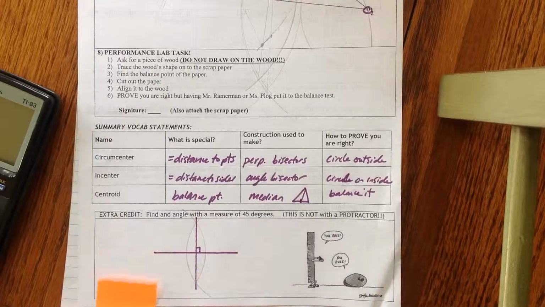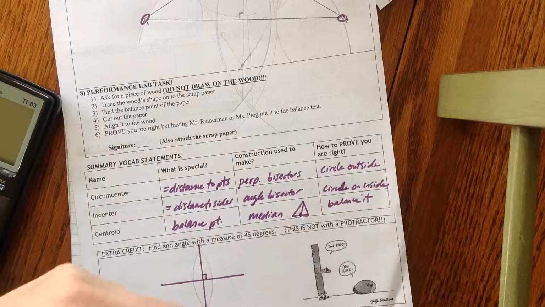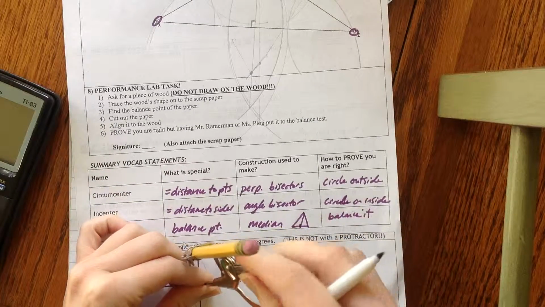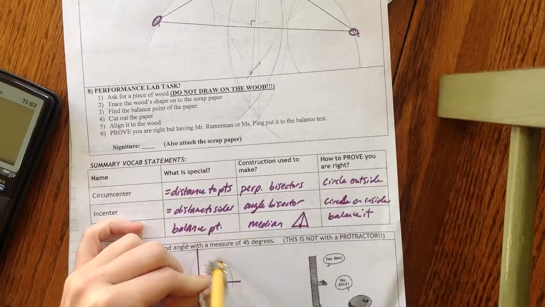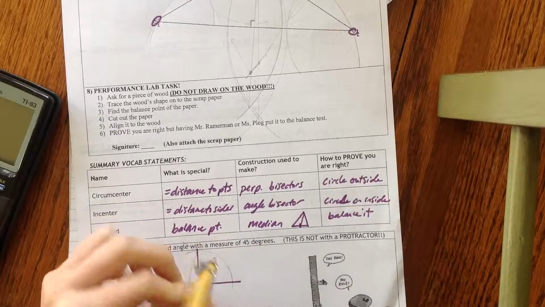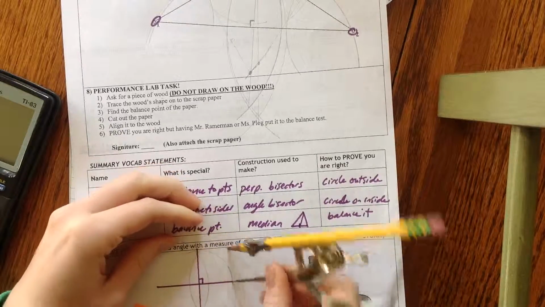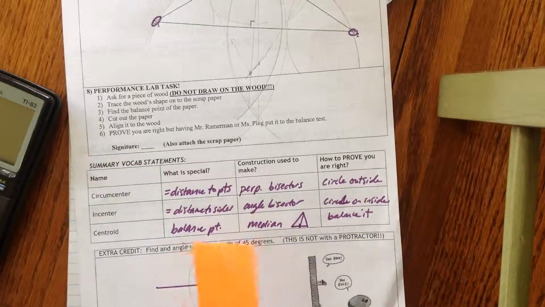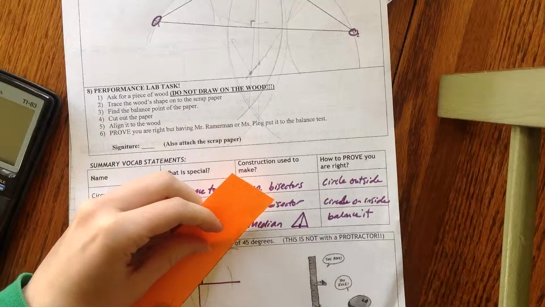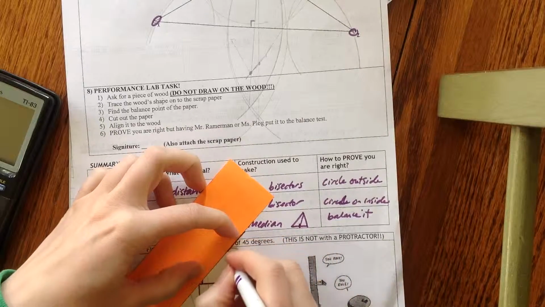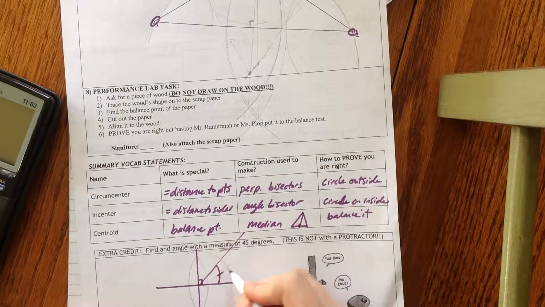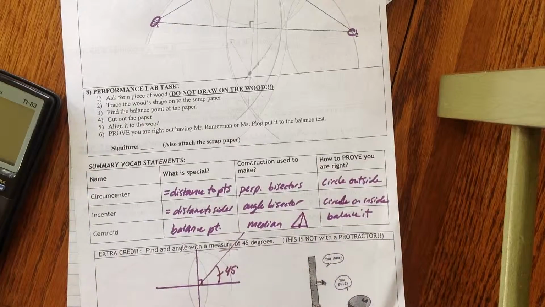I'm going to pay attention to this top angle. I know that I can actually cut angles in half. Cutting angles in half would be an angle bisector. We usually don't do it to find particular measures, but we can now that we prove that's 90, because we started with the perpendicular bisector. We can use the angle bisector to cut it in half. And here, now this line is 45 degrees.